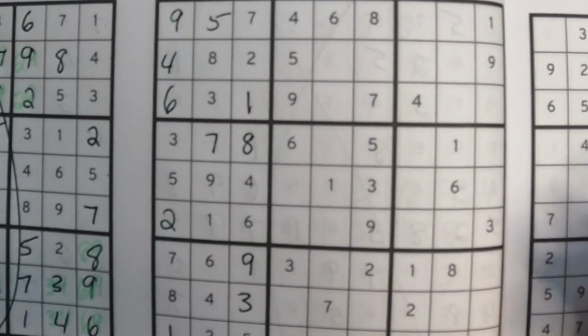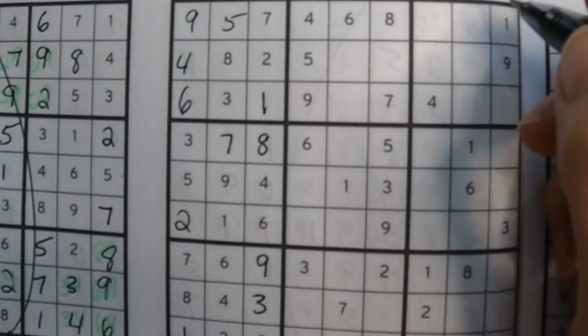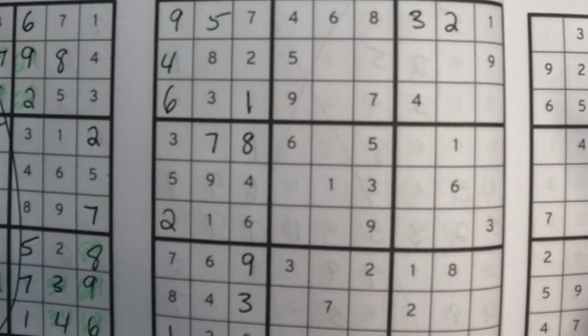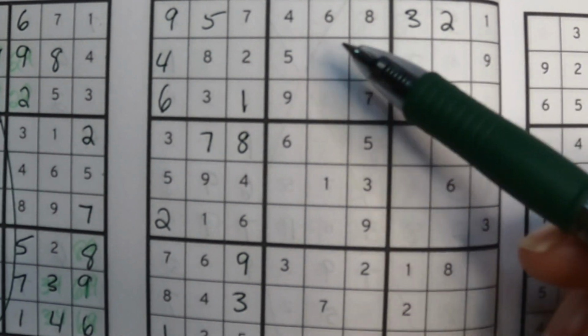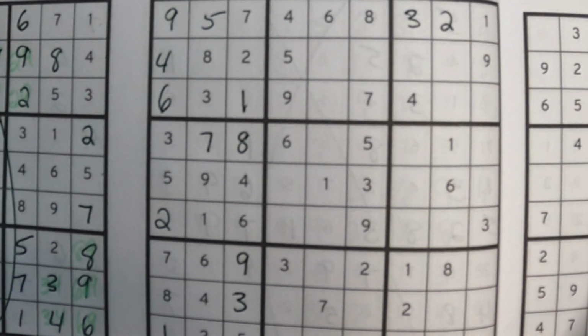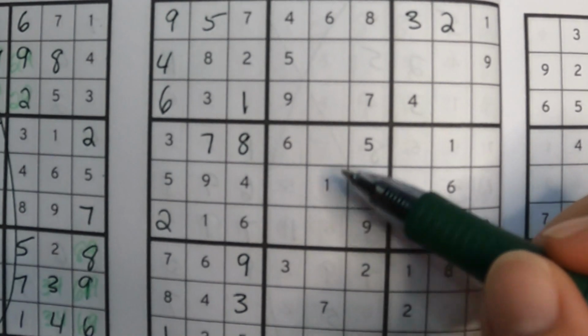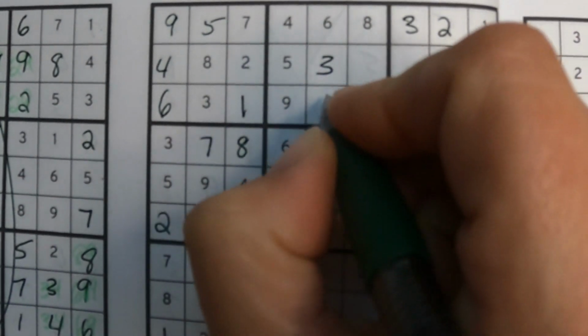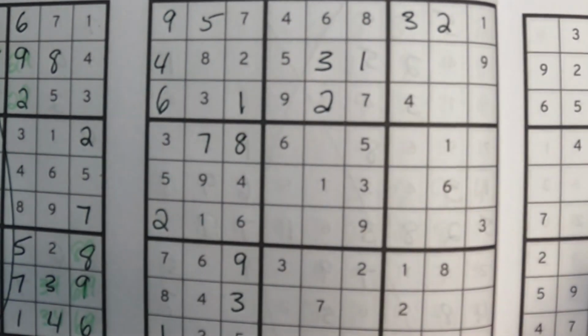For this top row, we're missing 2 and 3. We've got a 2 here, so 3, 2. For this box, we're missing 1, 2, and 3. We've got a 1 here and a 2 here, so this is our 3. That 1 makes this our 2 and our 1.